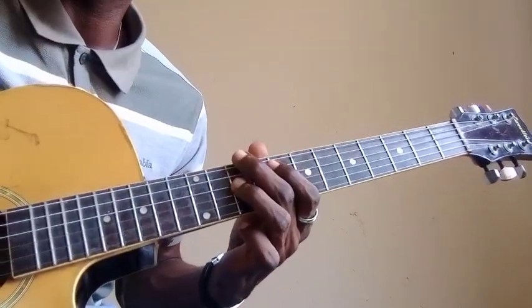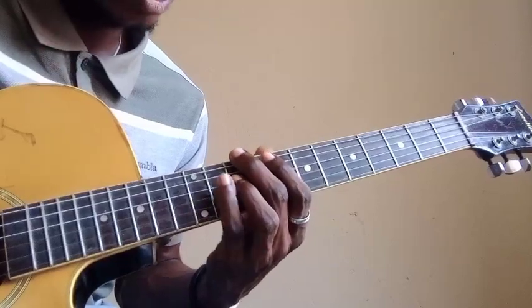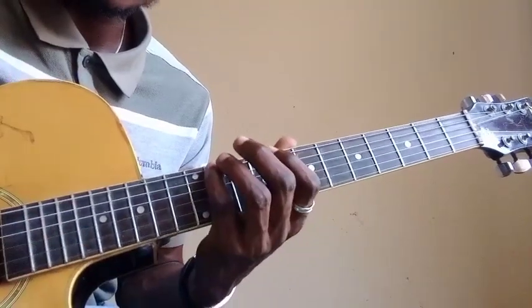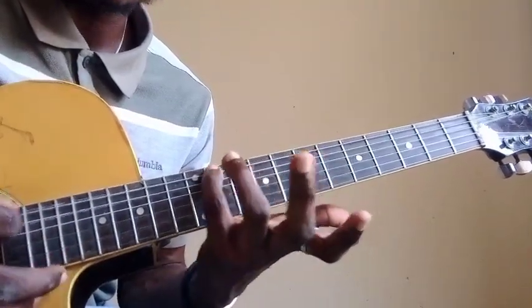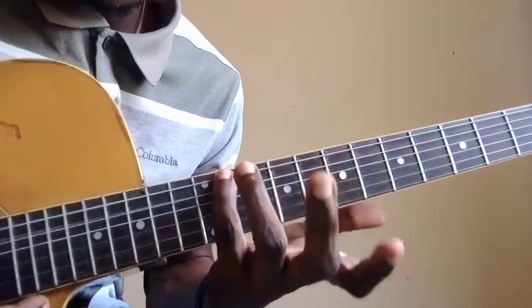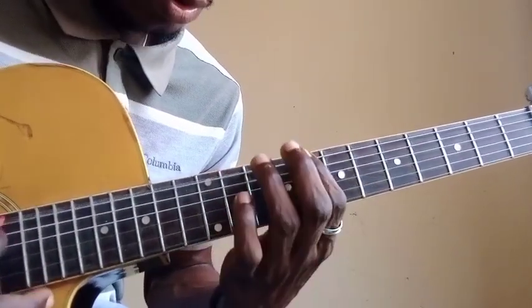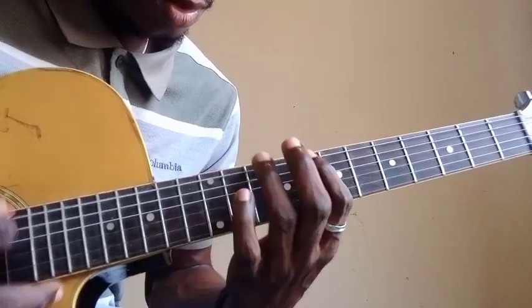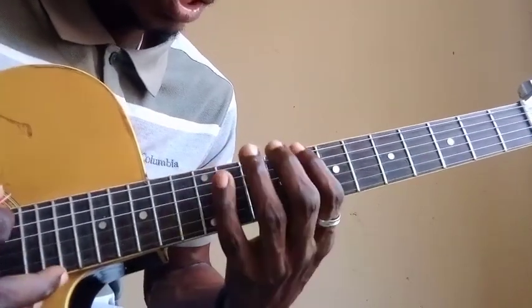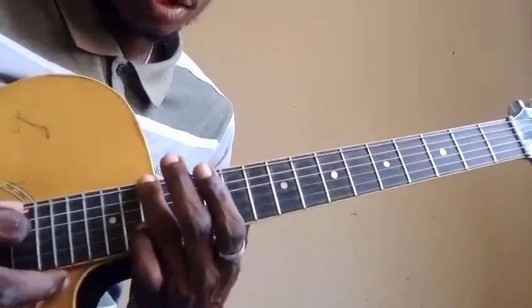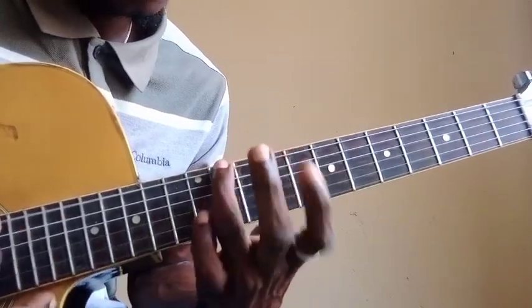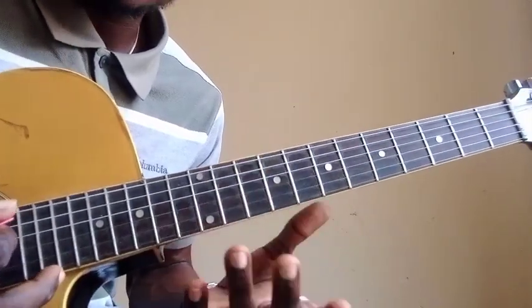That gives you a minor pentatonic. What makes the minor pentatonic is the flatted third there. The major goes do, re, mi, fa, sol. So you play your do, re. This flatted third here is giving you the minor pentatonic.